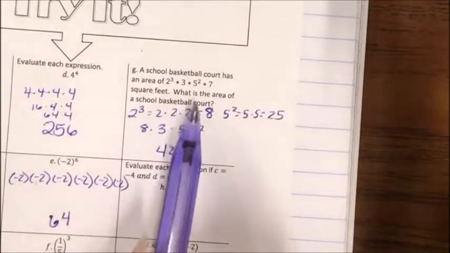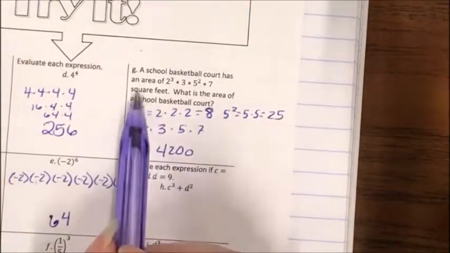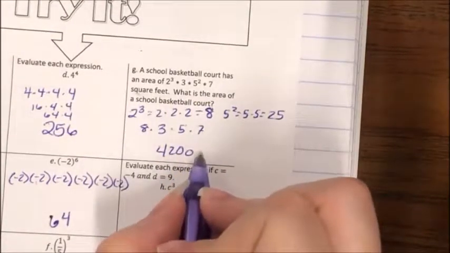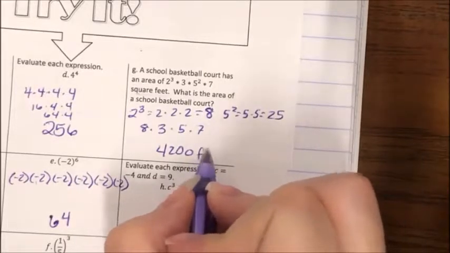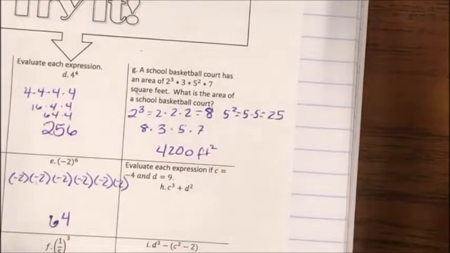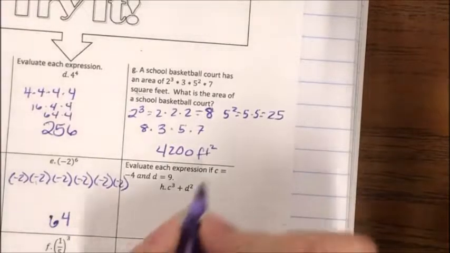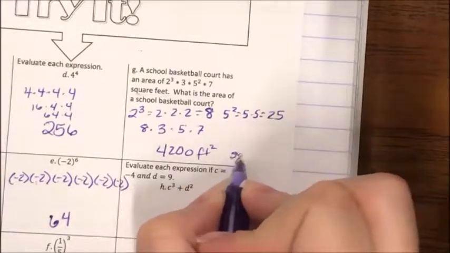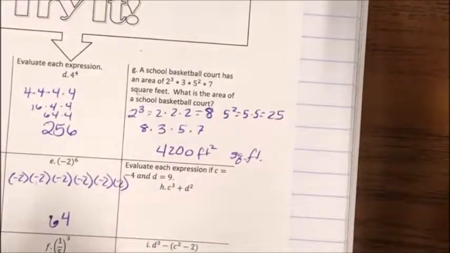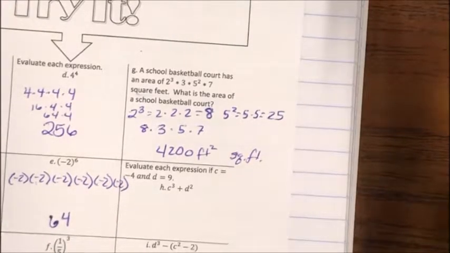Okay, and it is area and it is square feet. So I have feet with a little 2, square feet. You could also write it like that, completely up to you, it's the same thing. Or you could write out square feet, all right?